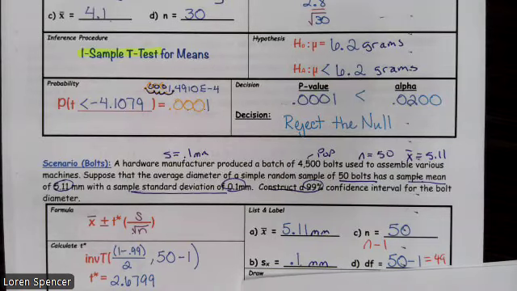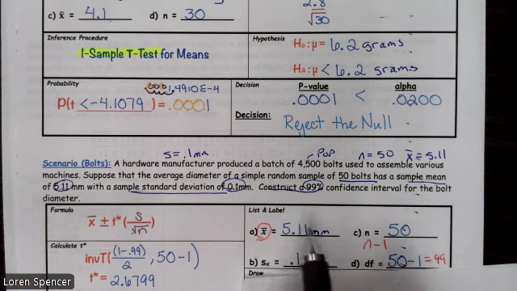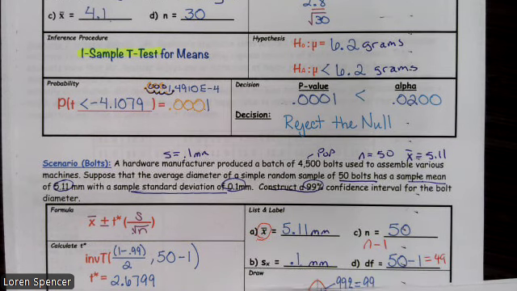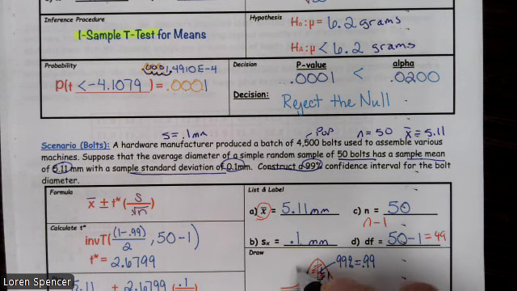All right, when we draw our picture, confidence intervals, unlike hypothesis tests which are centered on the population mean, are centered on the sample mean. So our sample mean is x bar, so we're centered on 5.11, and we're going to have a 99% here, and we're going to calculate a lower and upper bound.